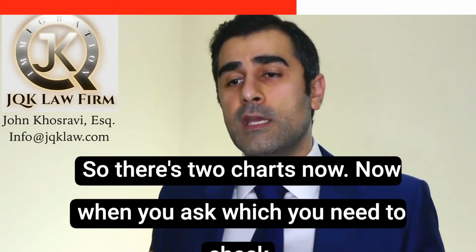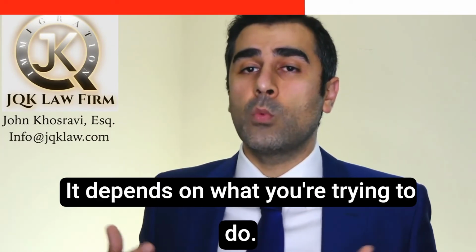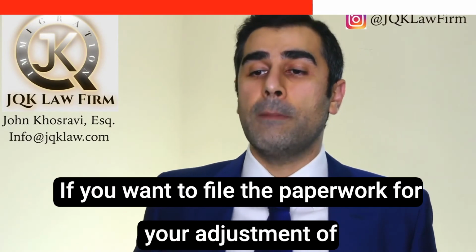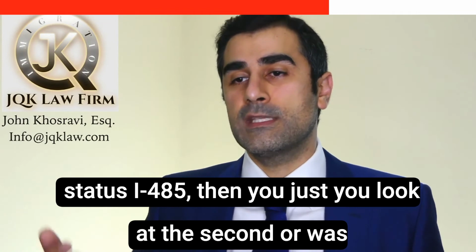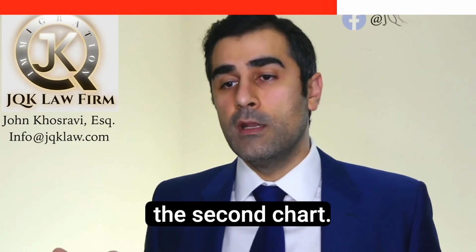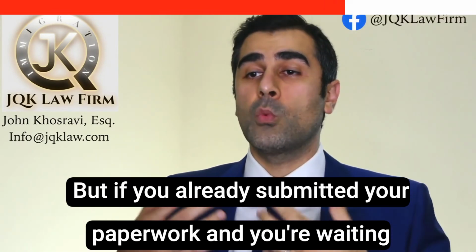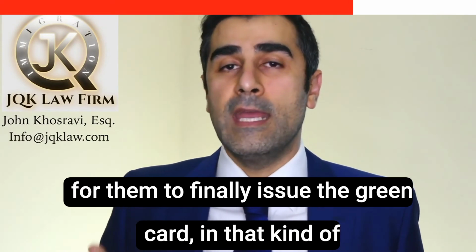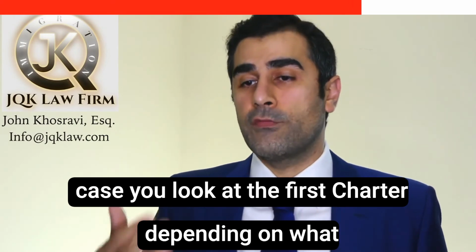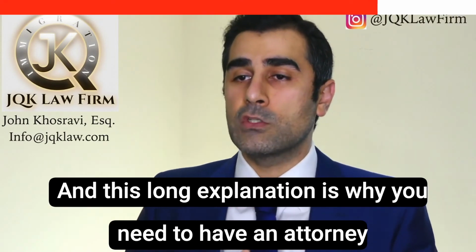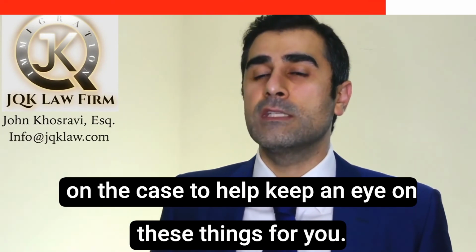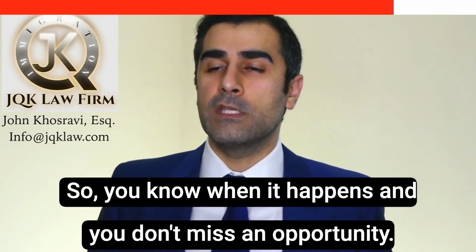So there are two charts. When you ask which you need to check, it depends on what you're trying to do. If you want to file the paperwork for your adjustment of status, the I-485, then you look at the second chart. But if you already submitted your paperwork and you're waiting for them to finally issue the green card, then you look at the first chart. This long explanation is why you need an attorney on the case to keep an eye on these things for you, so you know when it happens and you don't miss an opportunity.